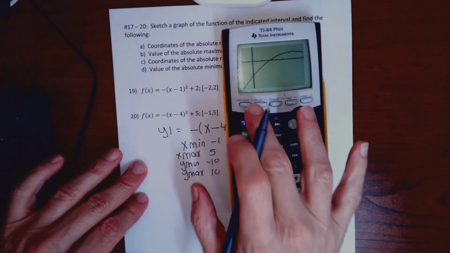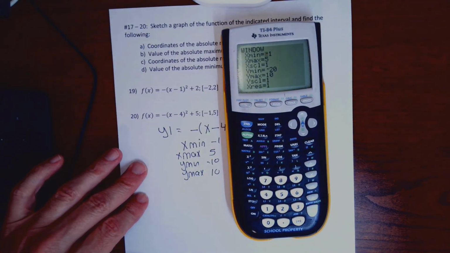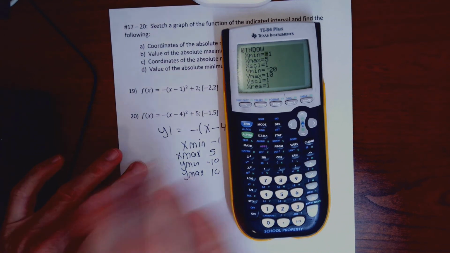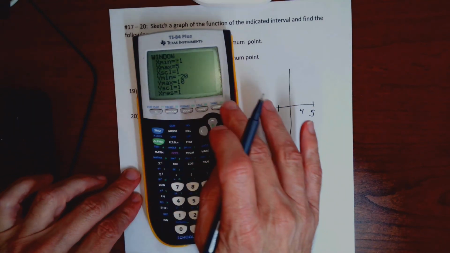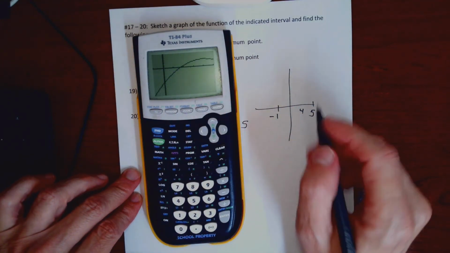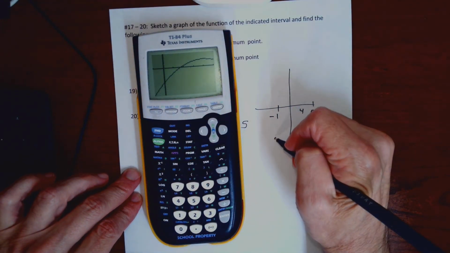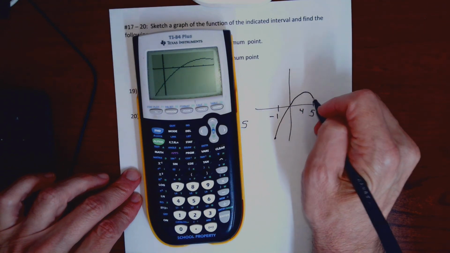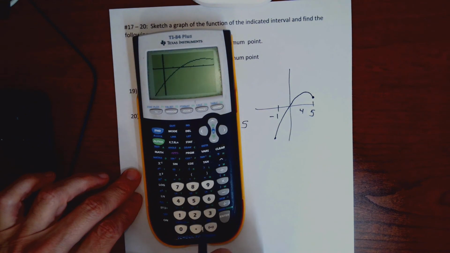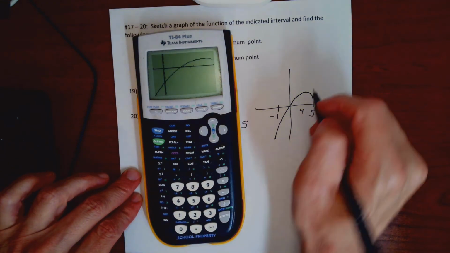So notice I snuck in and changed my window. Even if I didn't have a perfect graph, the table's going to help me answer the questions. But I like having a nicer graph. So the graph that I had here seems reasonable. It goes up, and it starts tailing down. I've exaggerated the turn. It's more gradual, but that's okay.